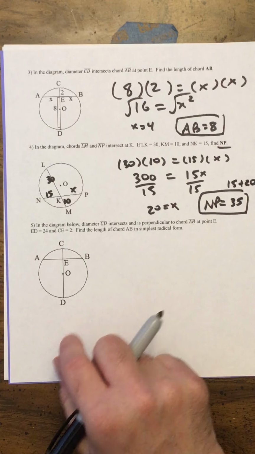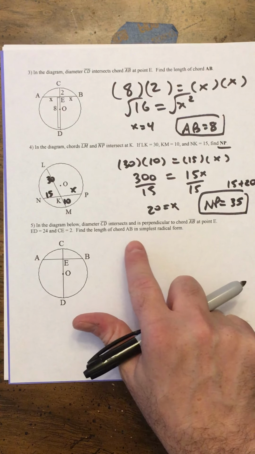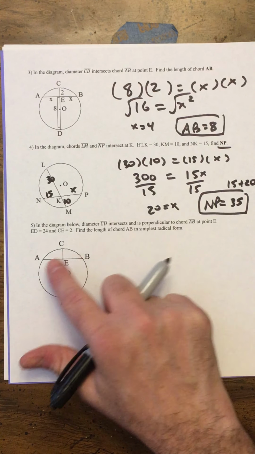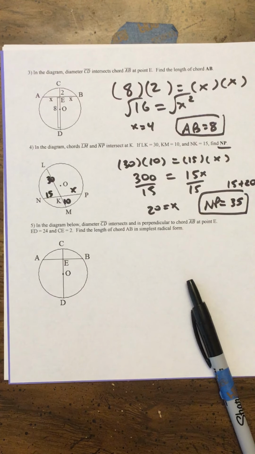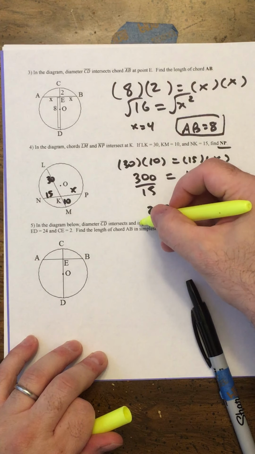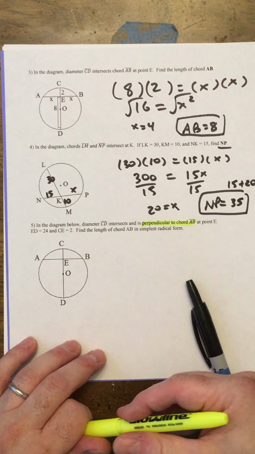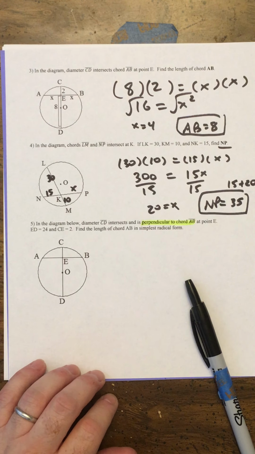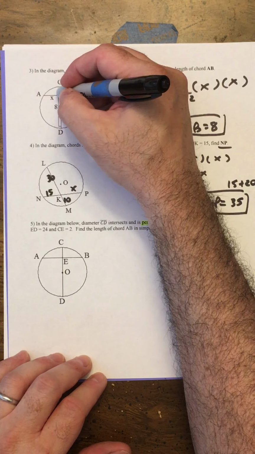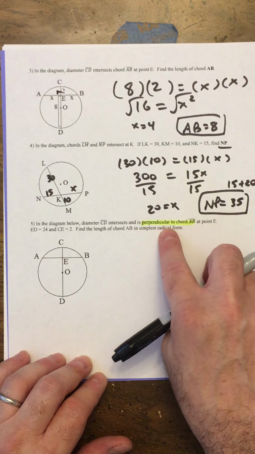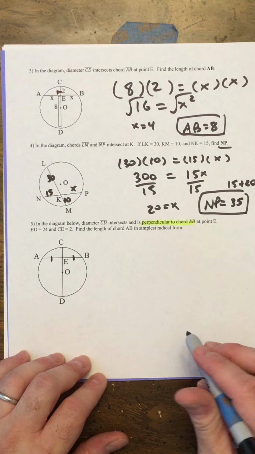All right, let's take a look at this next problem. In the diagram below, diameter CD intersects and is perpendicular to chord AB at point E. Well, this seems similar to that, but there's one important difference here. They're telling you the diameter is perpendicular to the chord. Now, for a diameter to be perpendicular to a chord, it must also bisect the chord. It didn't say that here, but clearly it made a right angle here. But here, it's telling you it makes a right angle, so we know these pieces are going to be equal to each other.